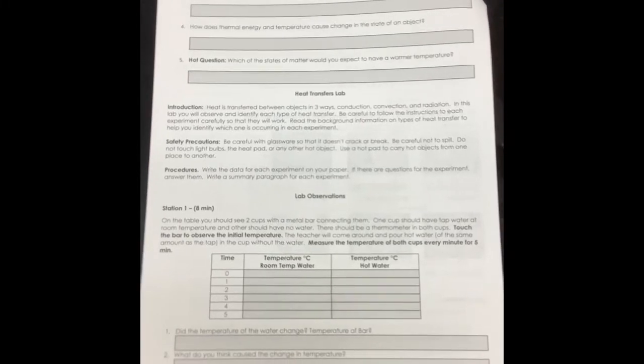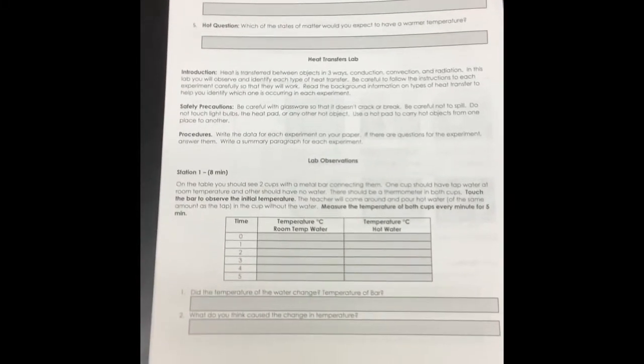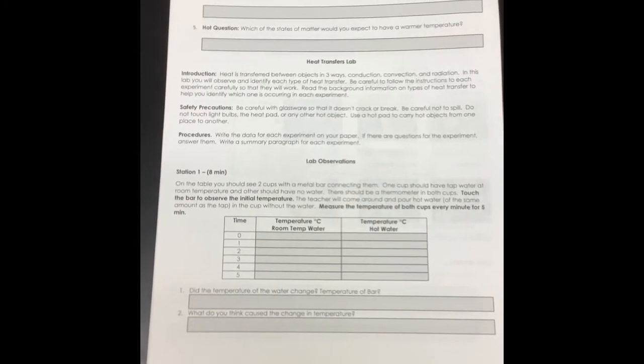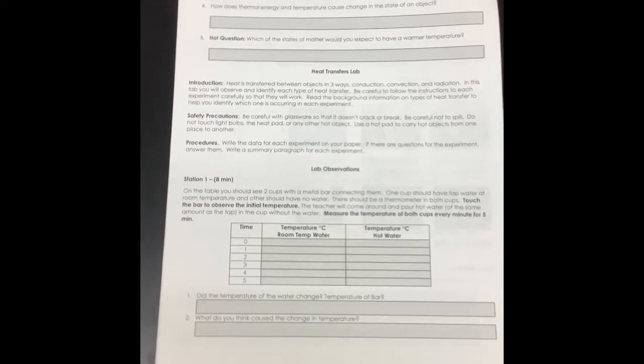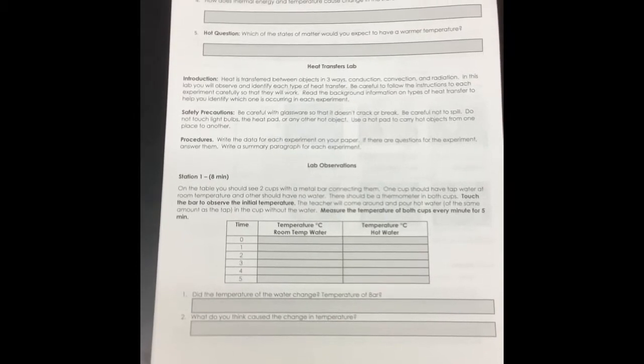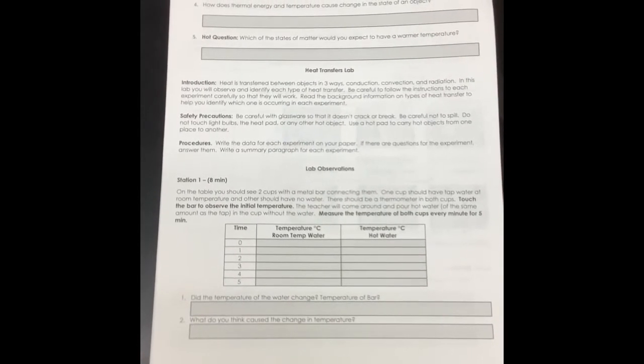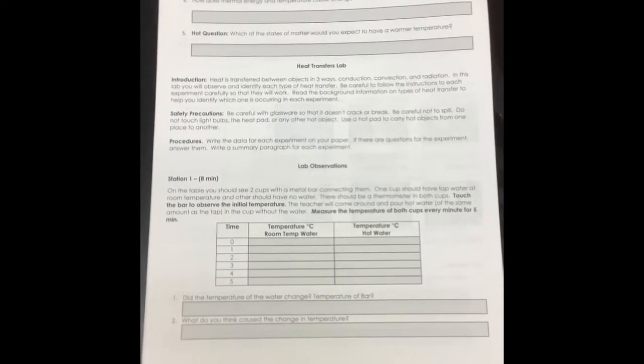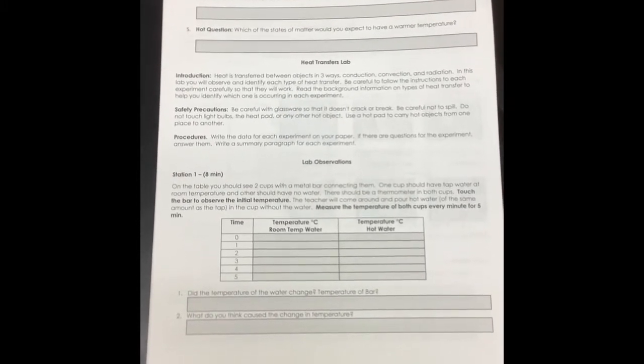Okay, this is the lab for day 14. We're going to set up a room temperature water beaker and a hot water beaker, and we're going to connect them with a piece of metal and watch the heat transfer. We will come back and give you updates for each minute.